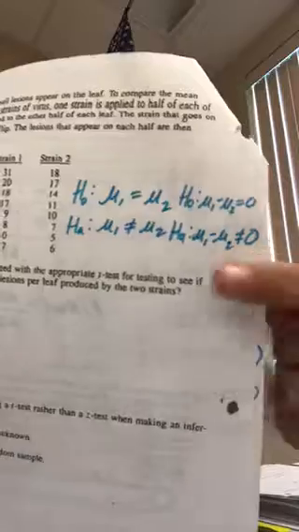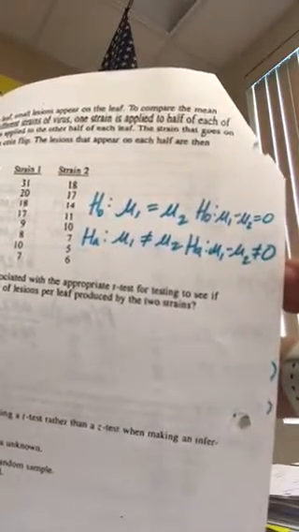And then I have my H sub A. That would be mu1 and mu2 do not produce the same mean. So that would mean I'm collecting some information that there is a difference between these two strains. Another way this would show up in an H sub A is mu1 minus mu2 is something that is not 0. That's why we studied the difference between two means, to decide if there is a difference or if there is not a difference.